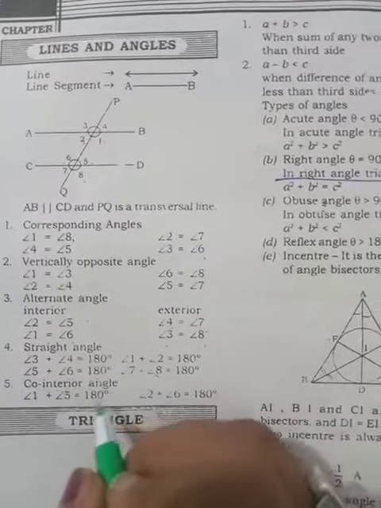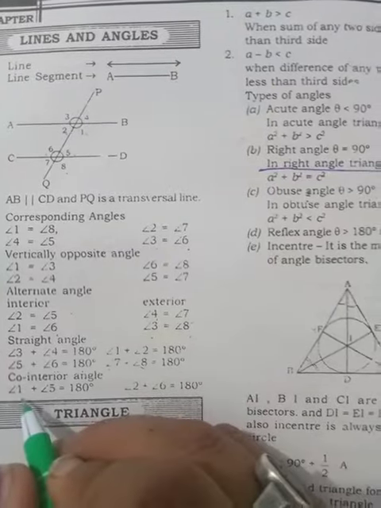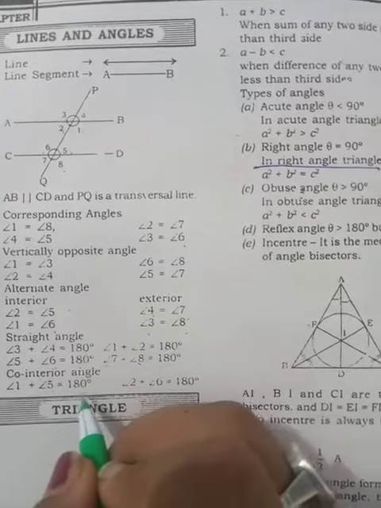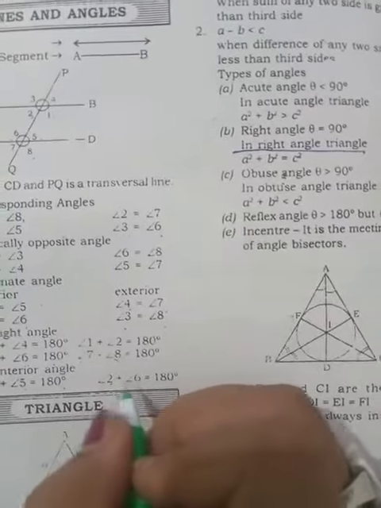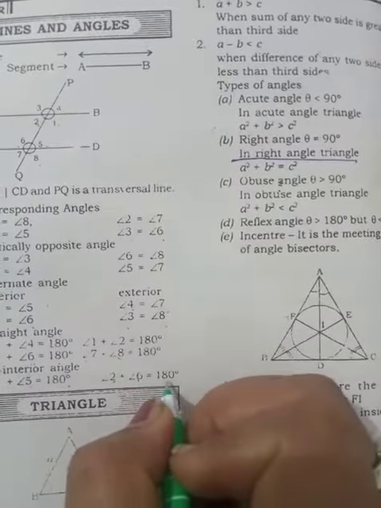Fifth, co-interior angles: angle 1 plus angle 5 is equal to 180 degrees, and angle 2 plus angle 6 is equal to 180 degrees.